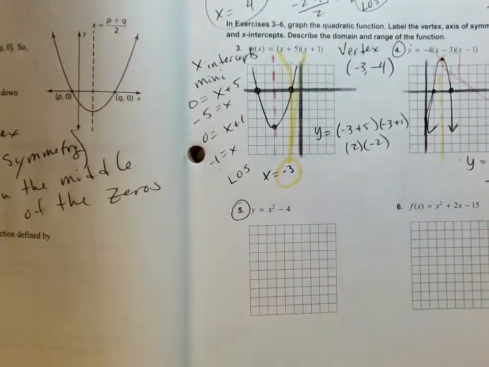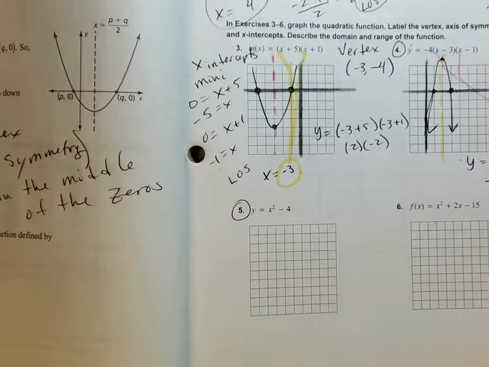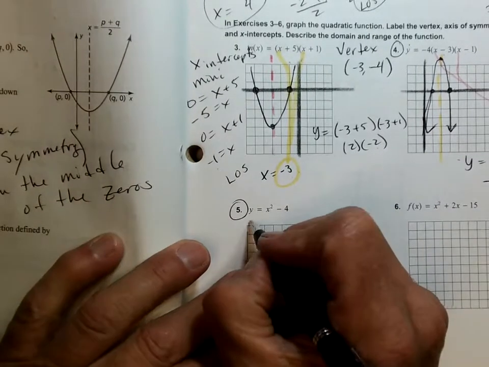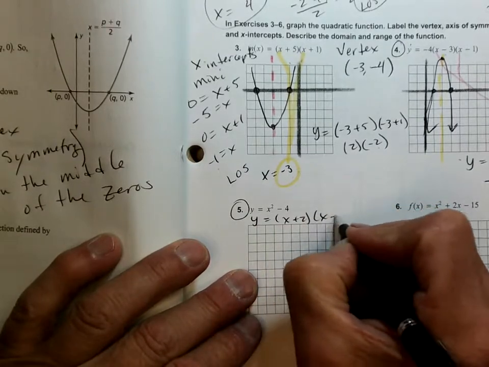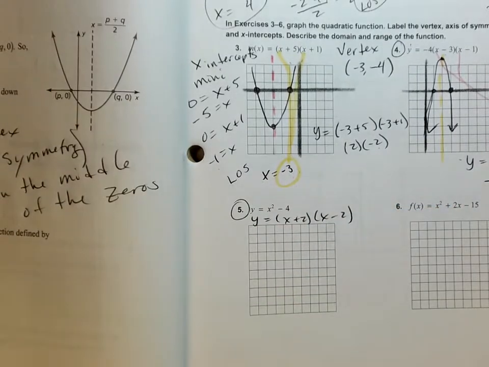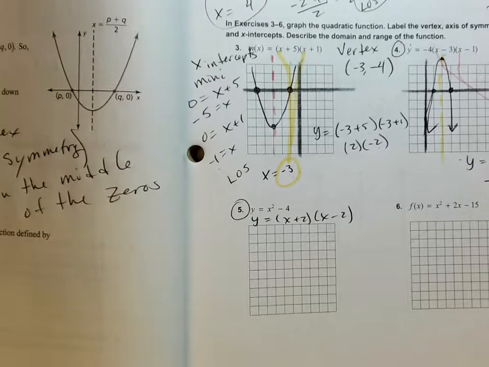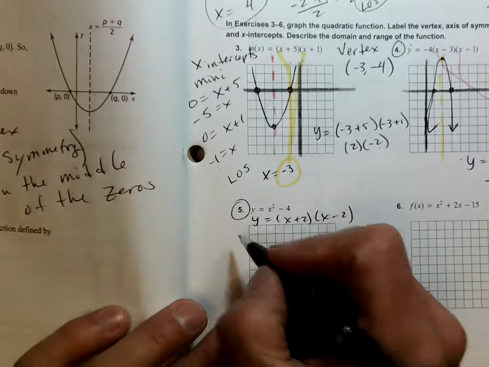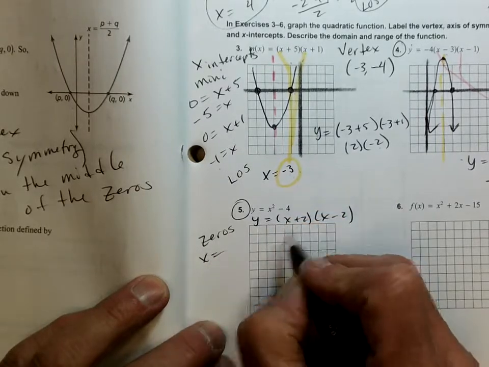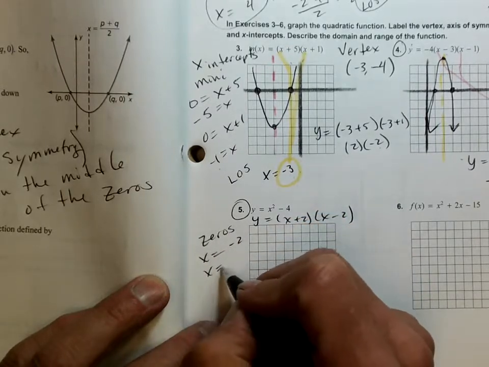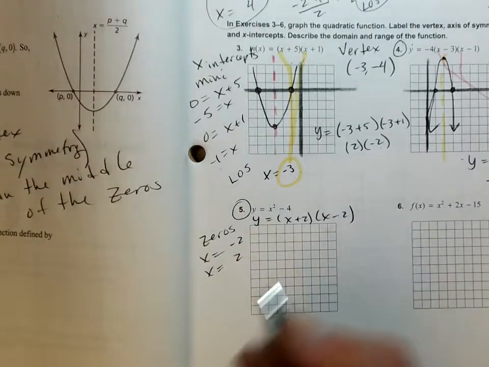Now, let's take a look at number 5. Number 5 is not in factored form. Hey, I can factor this though, right? So I'm going to rewrite this as y equals x plus 2, x minus 2. Let's just factor it. X plus 2, x minus 2. So my zeros are at x equals negative 2 and x equals positive 2, right? There's my zeros.